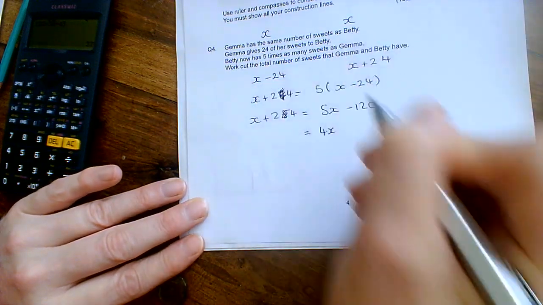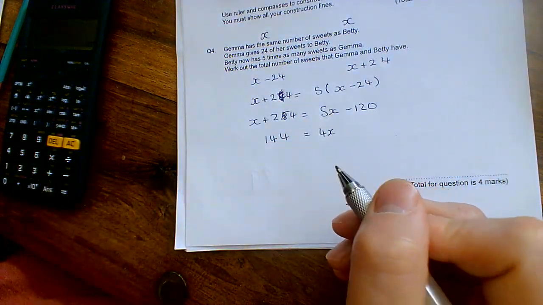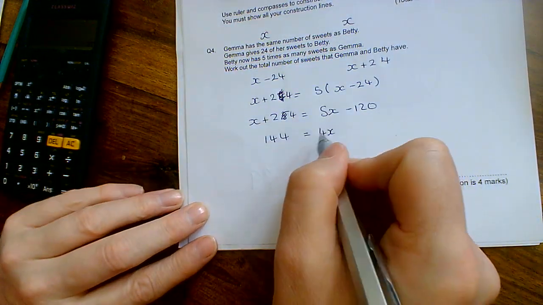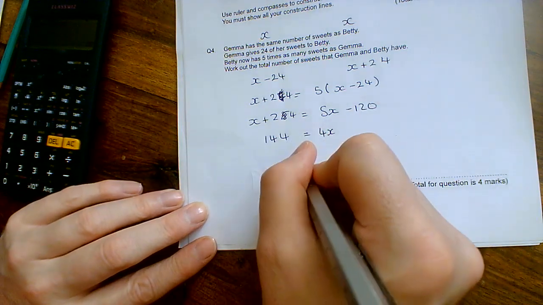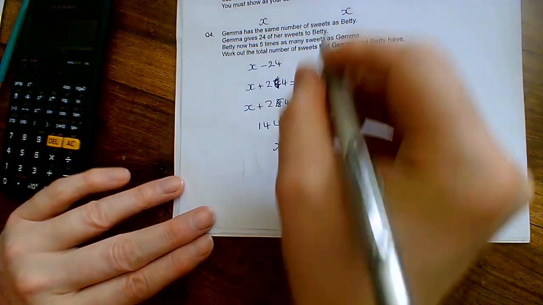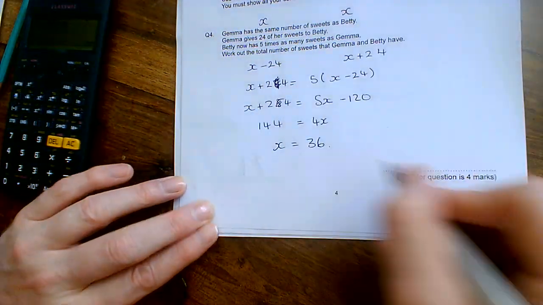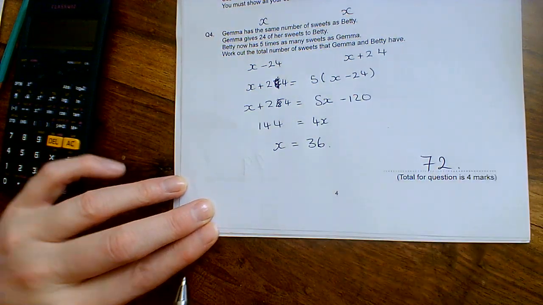Right, rewrite, not overwrite. Okay, so add the 24 is 144. Where did I get 25 from? Just my brain working overtime. Divide this by 4 is 36, isn't it? So x equals 36. Now the total number of sweets that Gemma and Betty have is just 2 lots of x, so you've got 72 sweets in total, which have been shared out.